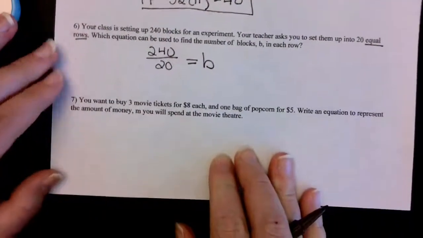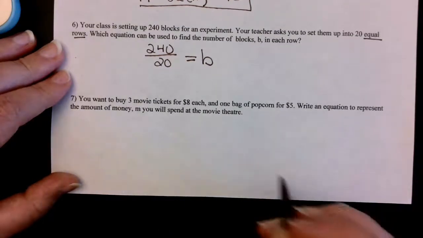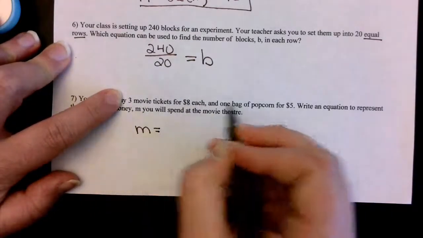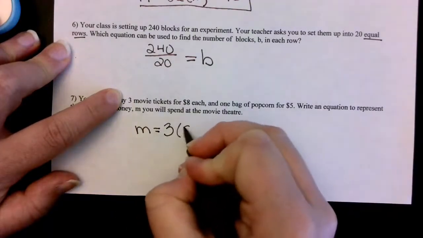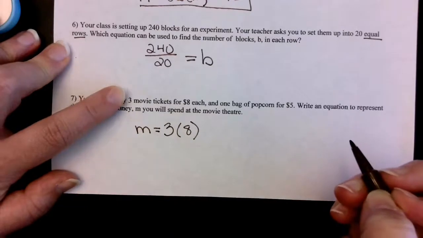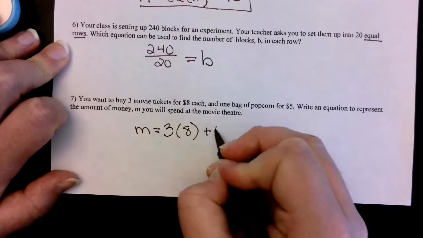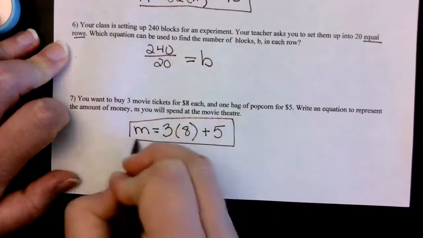In number 7, it says you want to buy 3 movie tickets for $8 each and 1 bag of popcorn for $5. Write an equation to represent the amount of money M you spend at the movie theater. So M's the amount of money we're spending. We know we bought 3 movie tickets for $8 each. So 3 times 8, because we had 3 movie tickets, 8 each. And then we're only buying 1 bag of popcorn, so I'm adding $5 on. You can leave your answer like this.